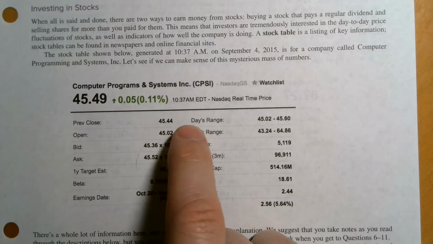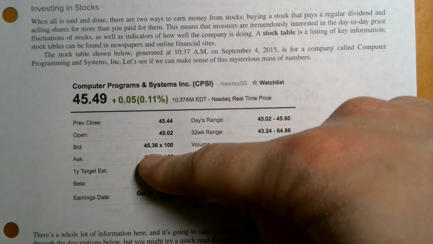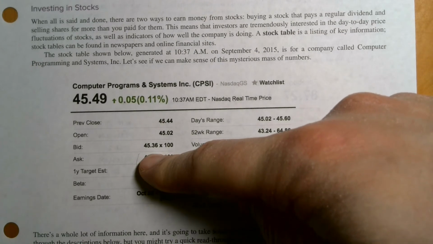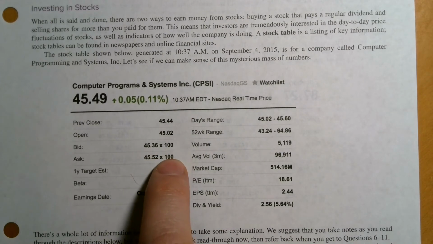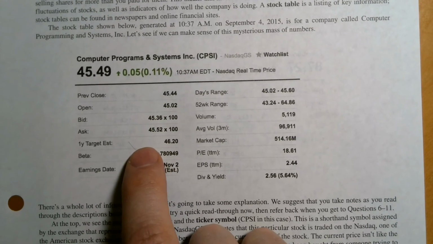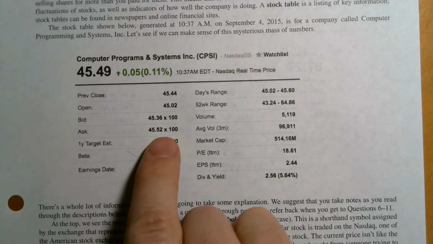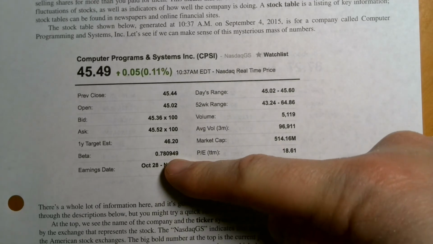on this particular day. This bid is what people are willing to buy the stock for, and this ask is what people are willing to sell the stock for. And these times 100 is the number of the shares that are available to buy or sell at that particular value. This 1-year target estimate is what analysts believe the stock will be worth in a year. This beta is quite an interesting little thing.